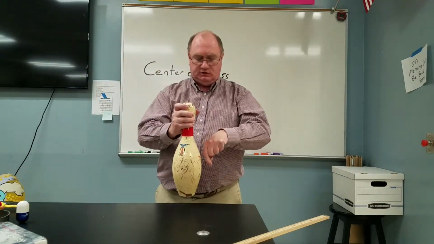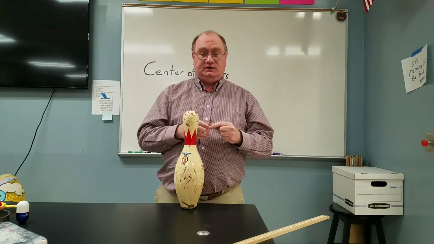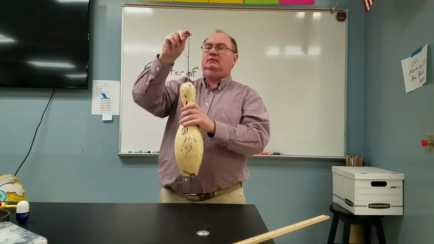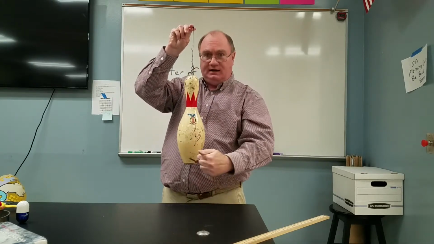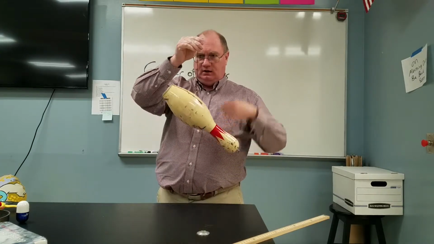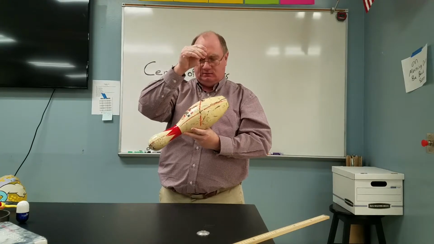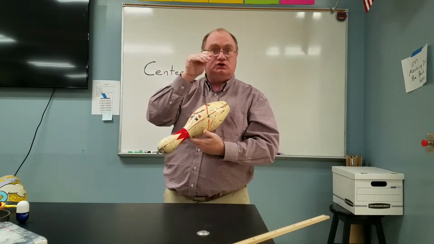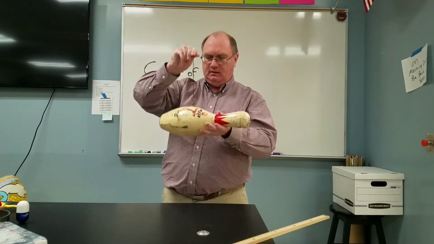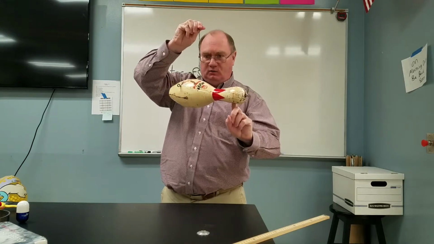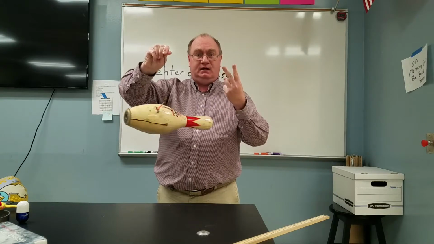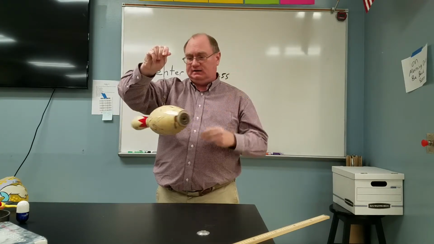Let's try this. So, we've done two ways to find our center mass. You can balance it and you can hang it. So I've got this bowling pin. If I hang it from right there and draw a line straight down, and hang it from another location and draw a line straight down, I get this. Where those lines cross should be in line with the center mass. So if I connect it here, it should be balanced. And here's the other way. It should be able to rotate smoothly. So we can balance it, we can hang it, and we can rotate it. You'll always rotate around its center of mass.